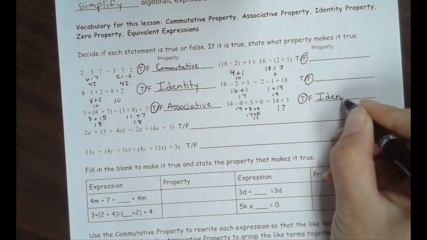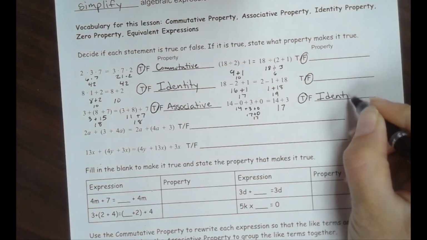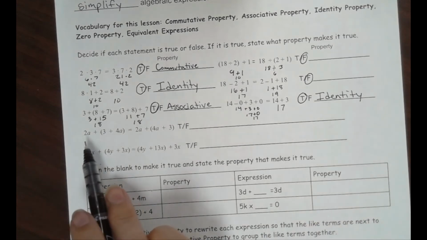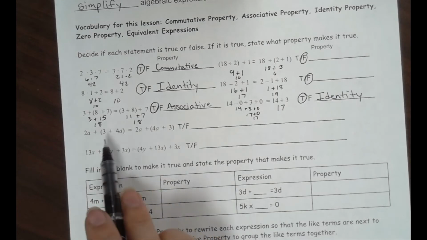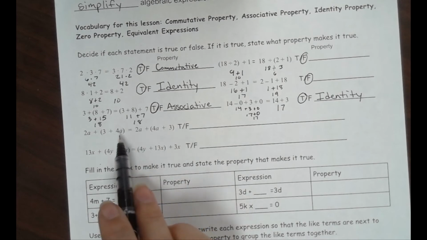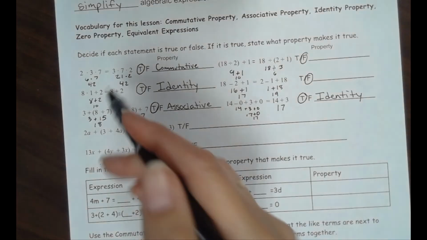We've done something to it, and it hasn't changed its identity. That's why one side is still equal to the other. Okay, let's look at this one. It looks like we have an order change. 3 plus 4a is still in the parentheses, but they've switched around their order. So let's see what happens.